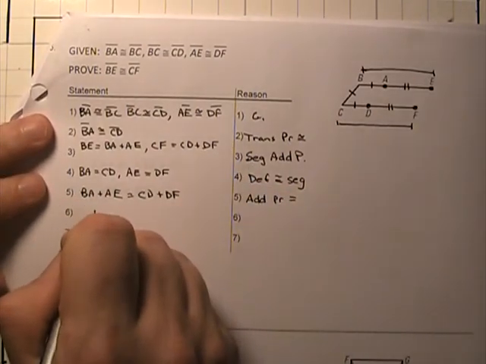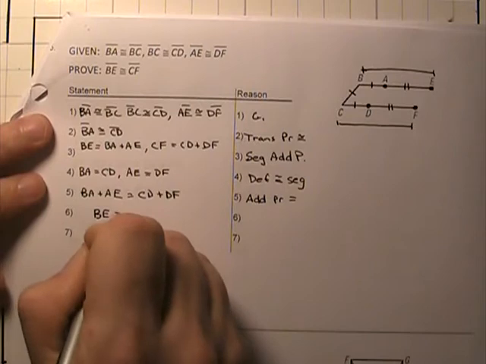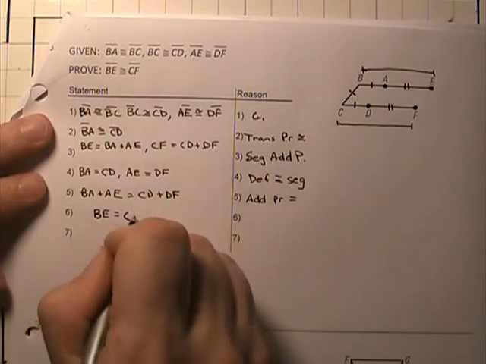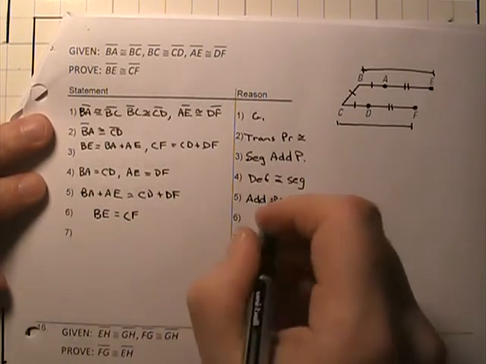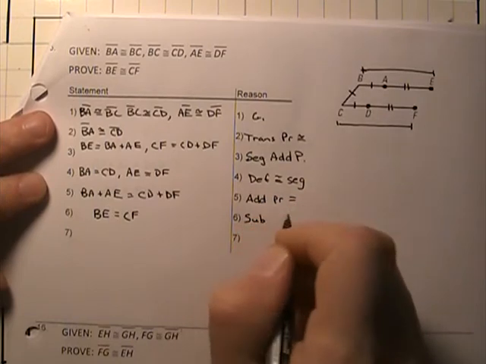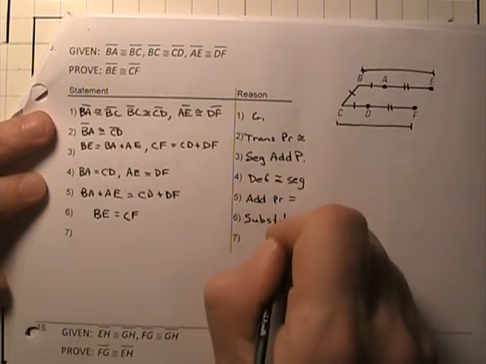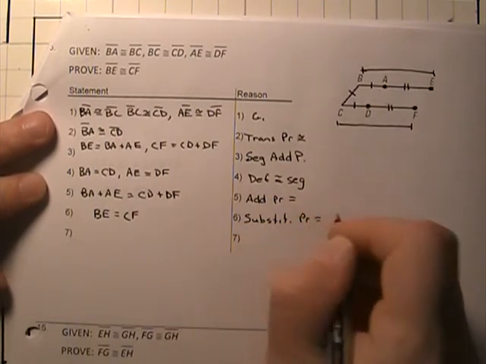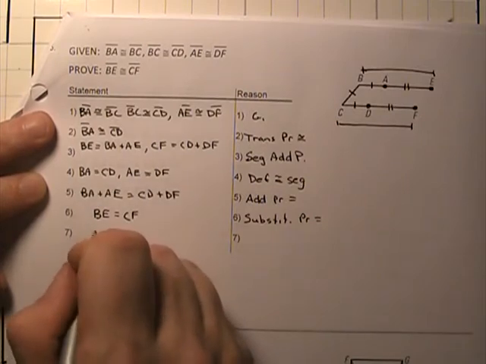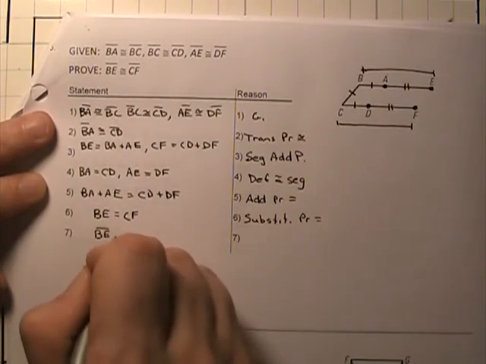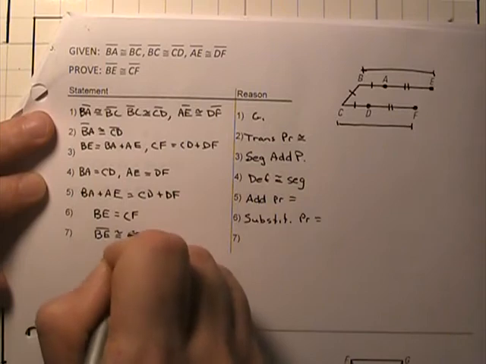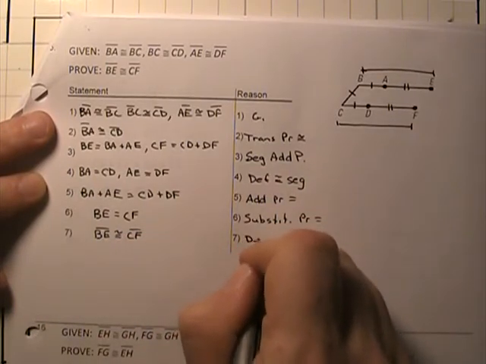So now I can say that length BE is equal to length CF, and if the lengths are equal, then the corresponding segments are congruent.